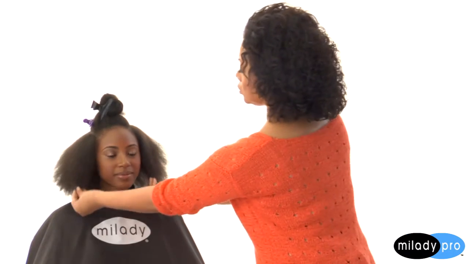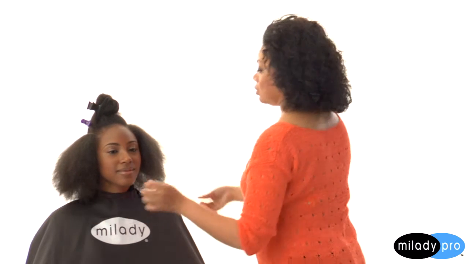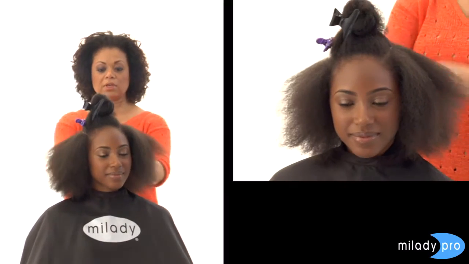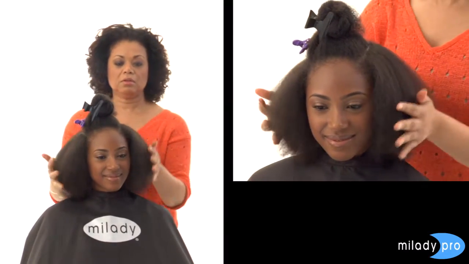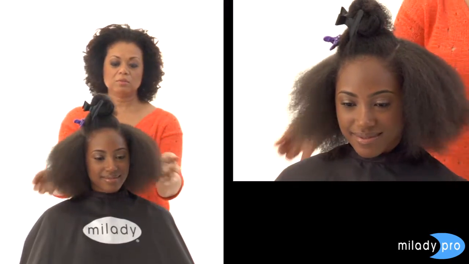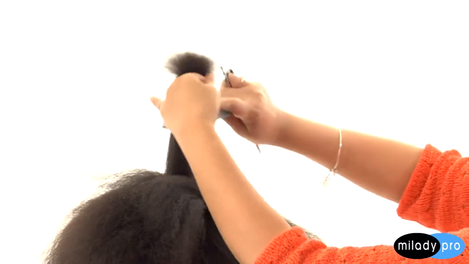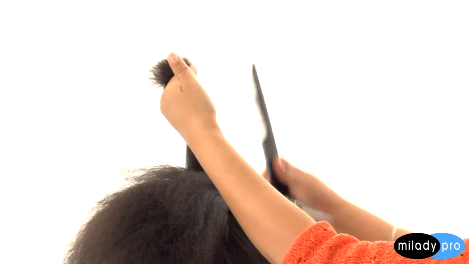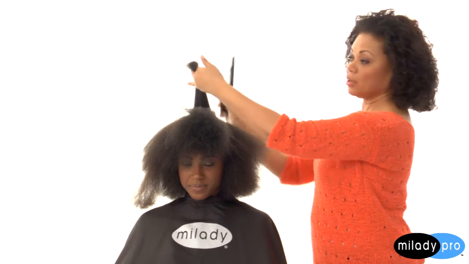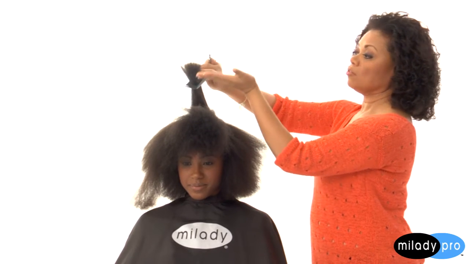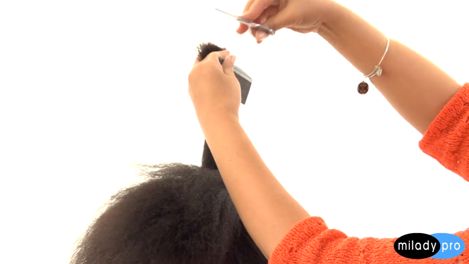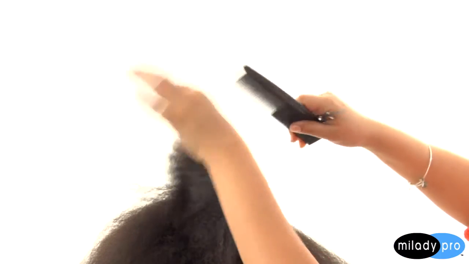Come to the front, check your hair, check both sides, make sure everything's even, and it is. See the roundness, beautiful. So basically, this is your traveling guideline right in here. We've created that from before. You're going to take the front section to the guideline, the traveling guideline, match it up, and then you're going to create your new line for the crown area.